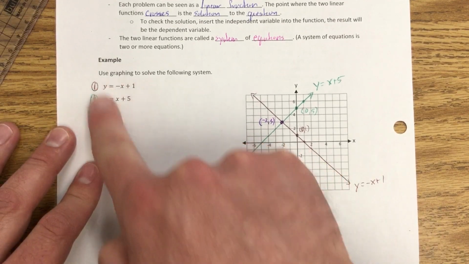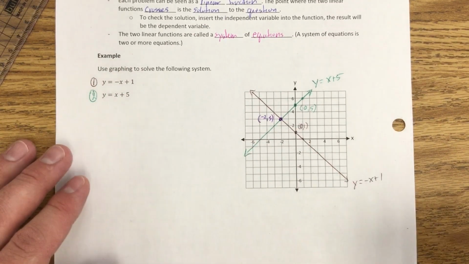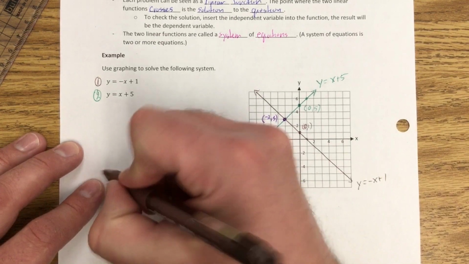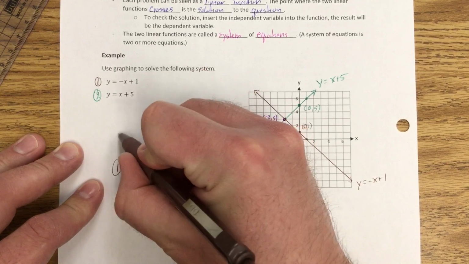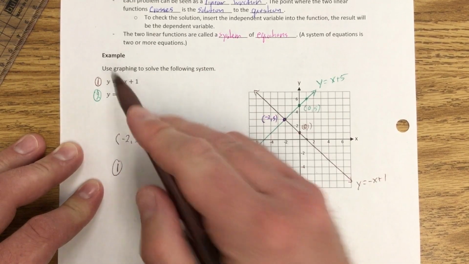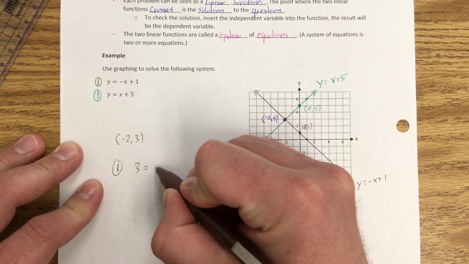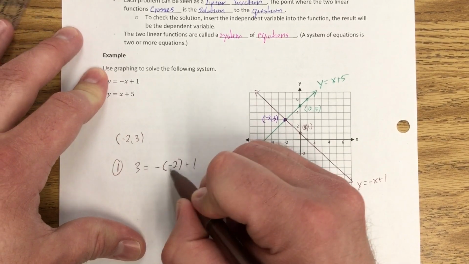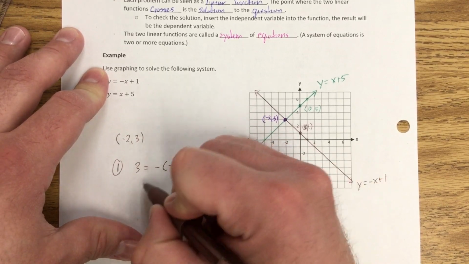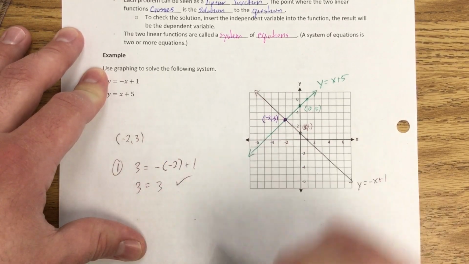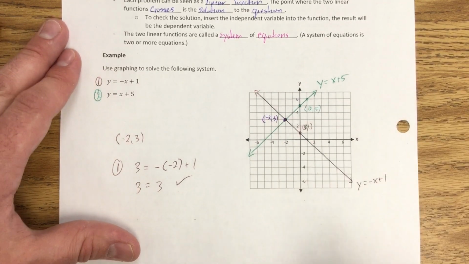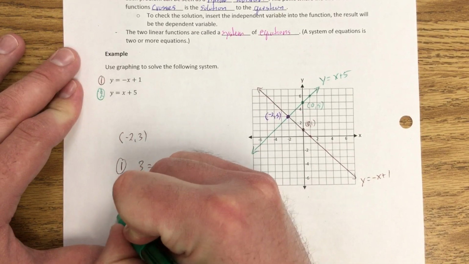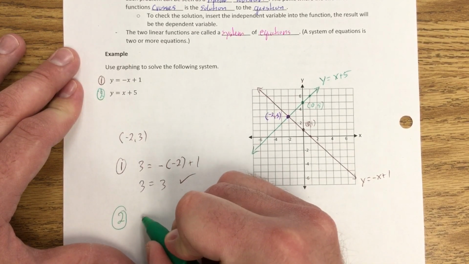That means that both of these equations have the point negative 2, 3 in them. We can test that out by plugging it back into the equations. So let's look at number 1. The point negative 2, 3. Let's put it in here. 3 is equal to negative negative 2 plus 1. Negative negative 2 is positive 2, plus 1 is 3. So this is 3 equals 3. That checks out. It works for our brown equation, which we would expect if we've graphed it nicely.